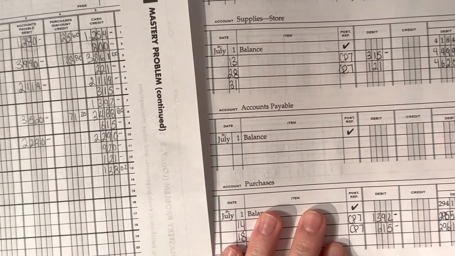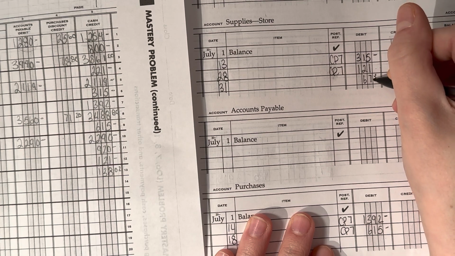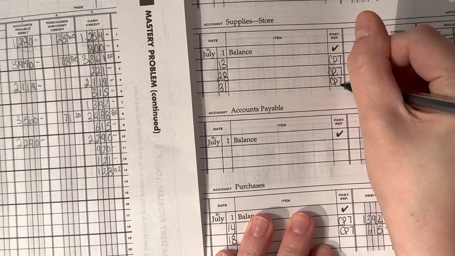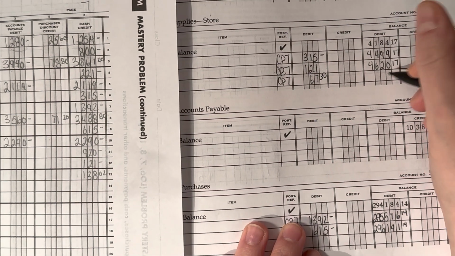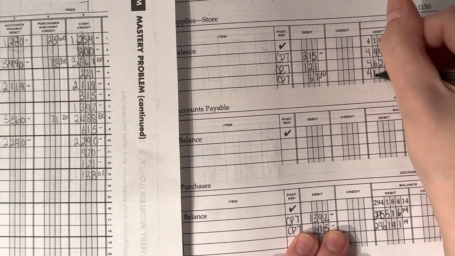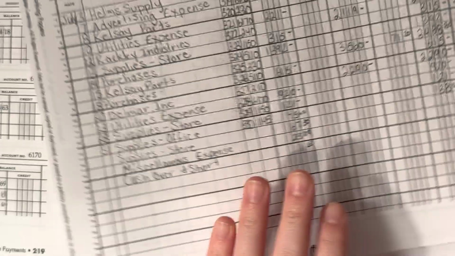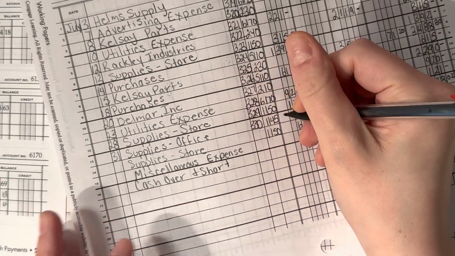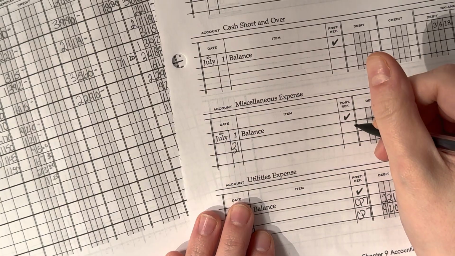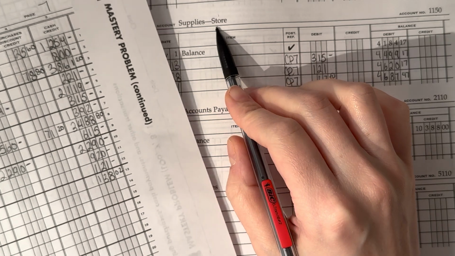It's the 31st. We want to put a debit of $67.30. CP 7. Store supplies. Add a debit plus a debit, and you get $4,687.47. Post reference 1150. Miscellaneous expense. Put the date 31st. I was rushing. Oh, I did my post reference. Okay, here we go.